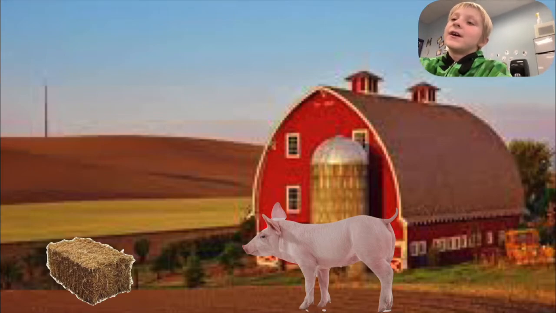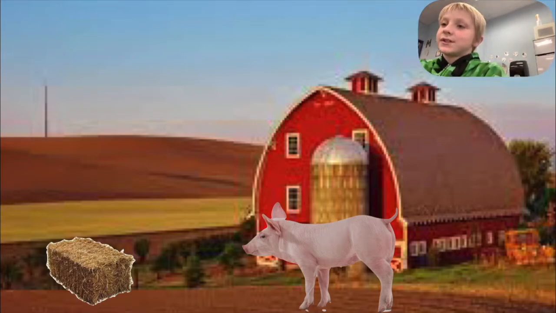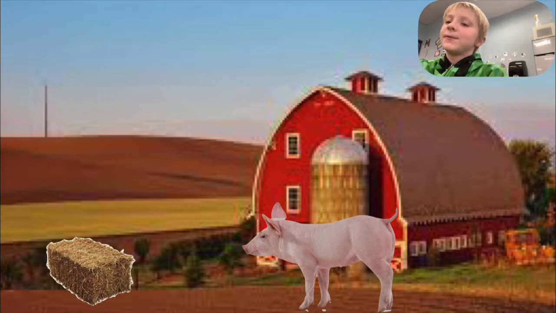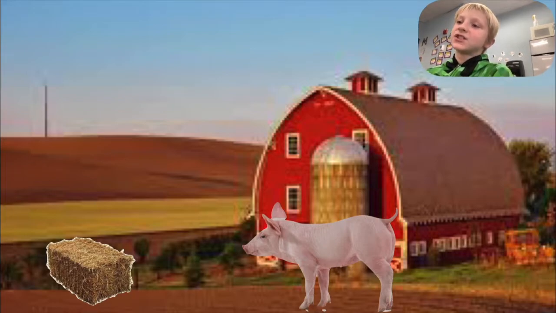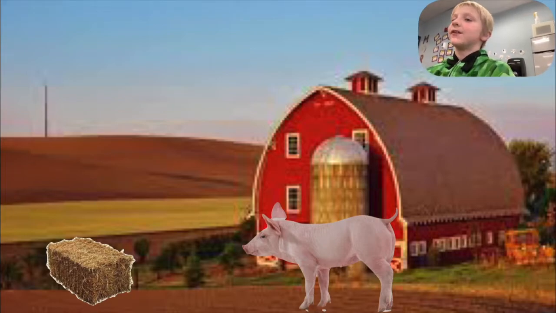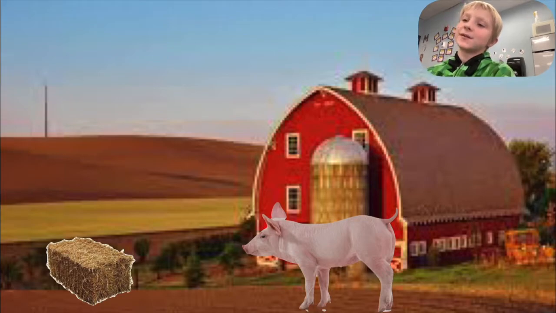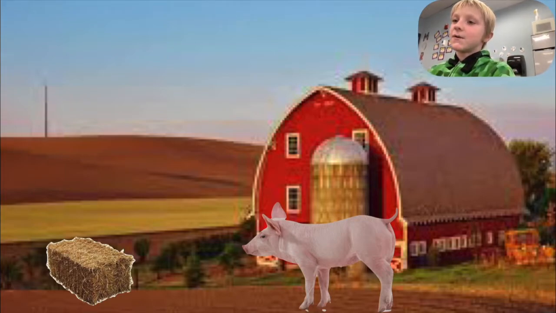My name is Bentley. I am a 4th grader in Miss Morton's class, and in Makerspace, I've been learning about food chains. A food chain is where an animal eats something and another animal eats that animal that ate the something. And I have a representation of what it's about. So let me show you.